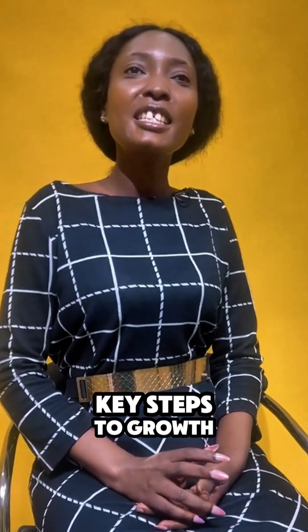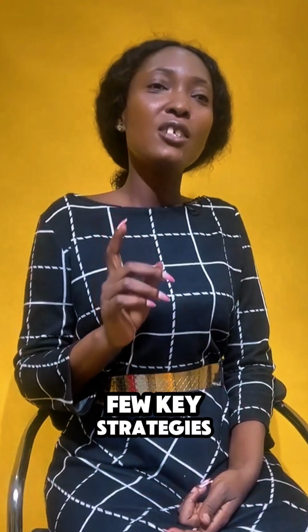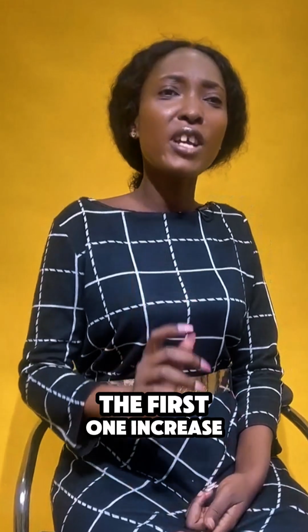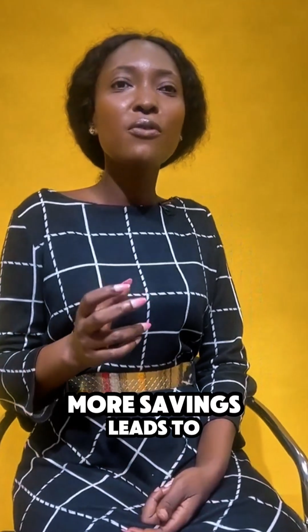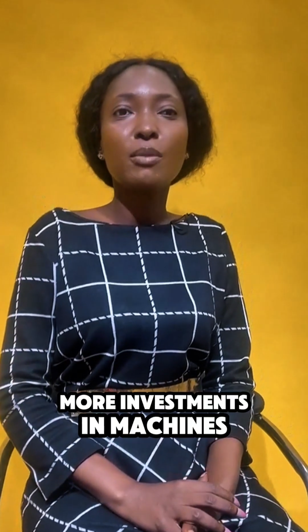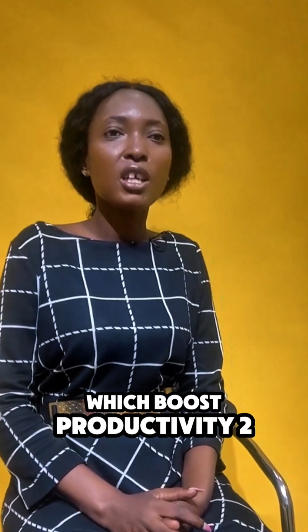So what are the key steps to growth for developing countries? The Neoclassical Theory suggests that developing countries can grow faster by focusing on a few key strategies. The first one, increase savings and investments. More savings leads to more investment in machines and infrastructure, which boosts productivity.